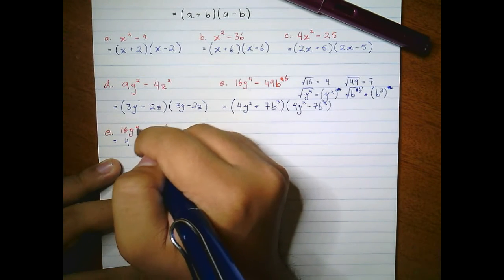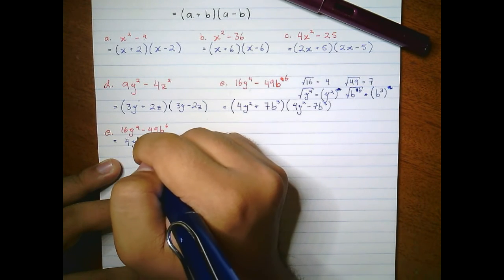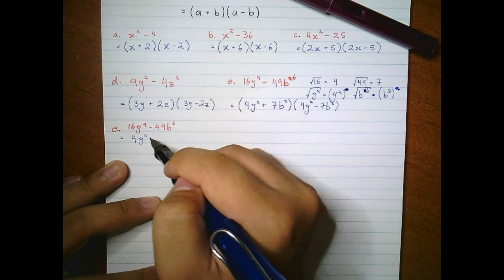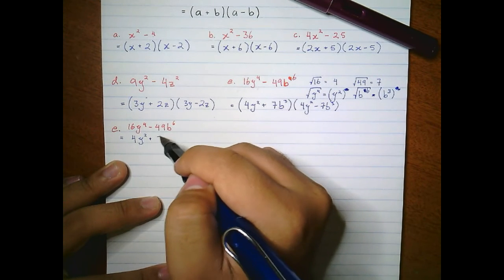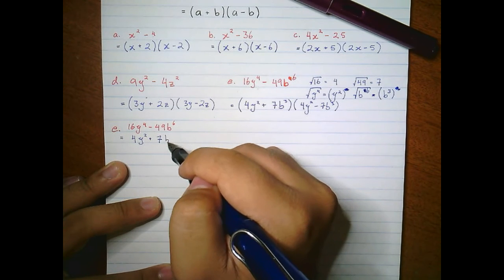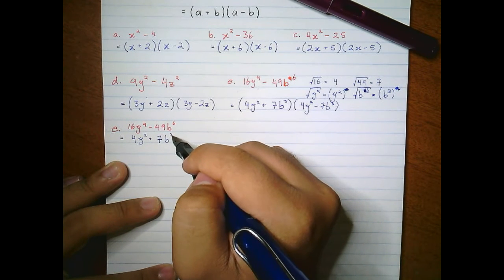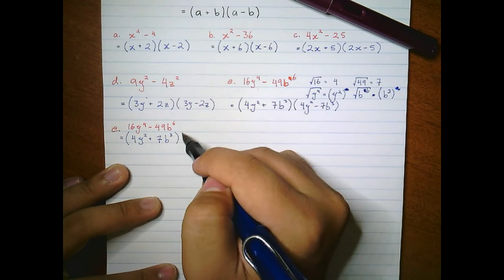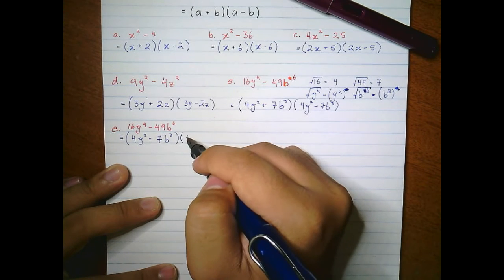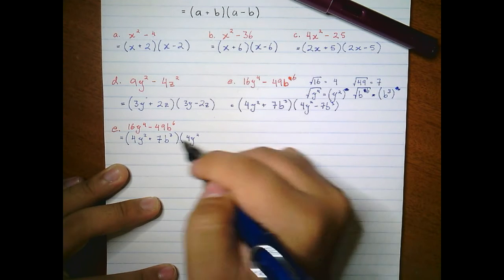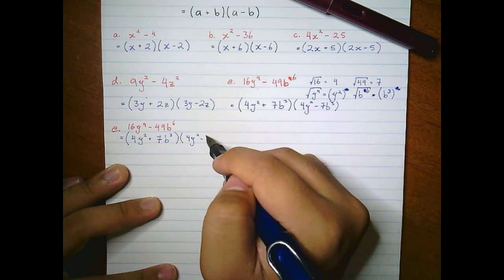Square root of y to the 4 is y squared. Plus the square root of 49 is 7. Square root of b to the power of 6 is b to the power of 3. So that's one group, and we're going to repeat the exact same group on this and the next one, but instead of a plus, it's going to be a minus.